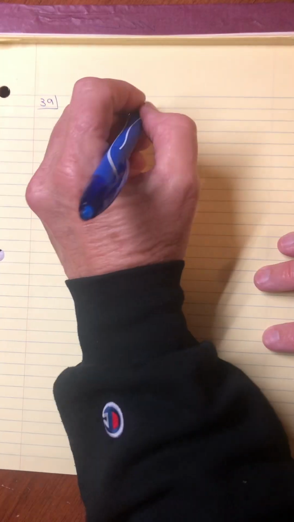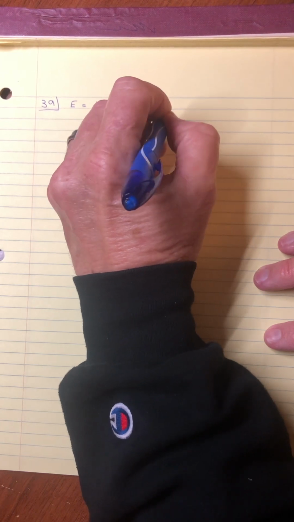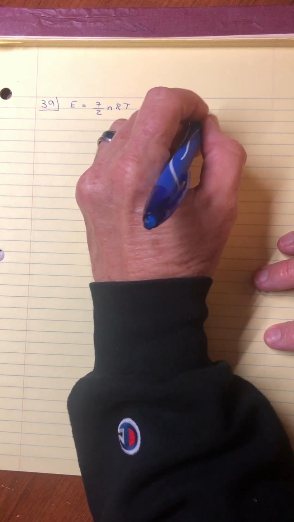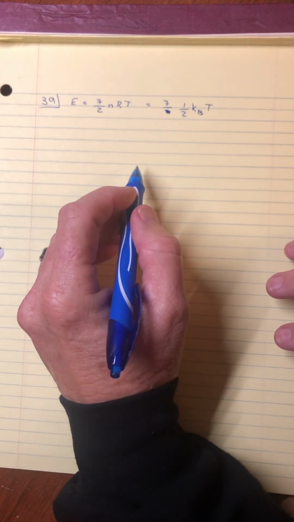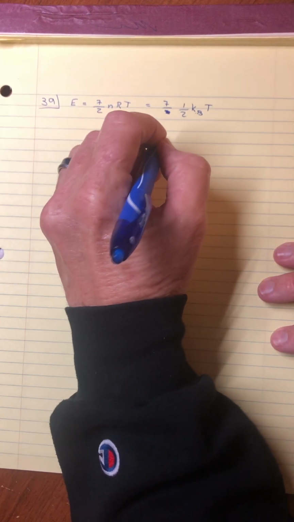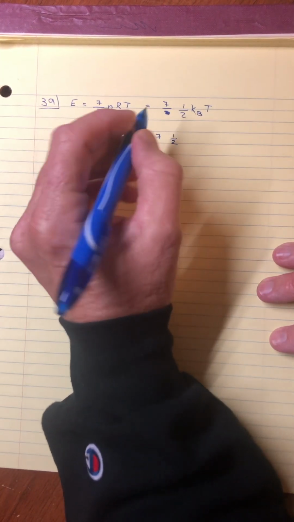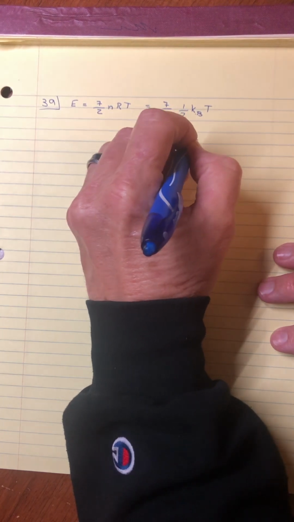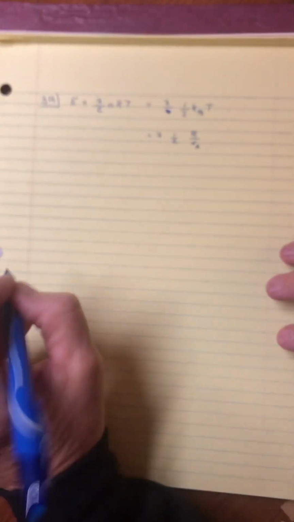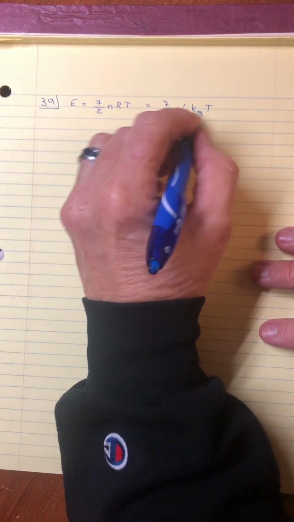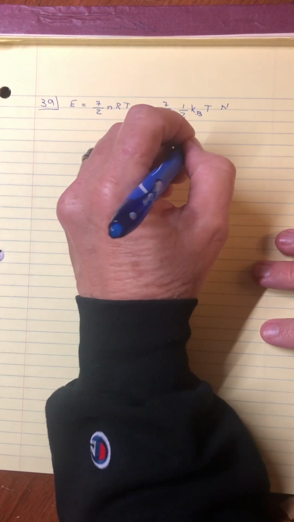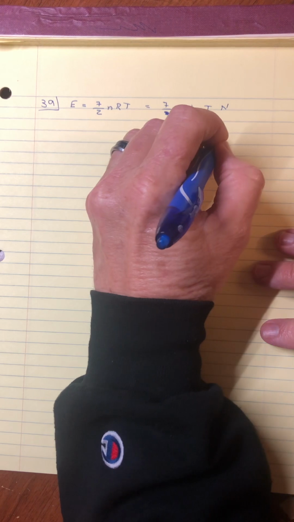Now maybe I should convince you that that is the same as 1/2 kBT. Because remember, Boltzmann's constant is R over Avogadro's number. Oh, maybe I should say that's per molecule, so times N. And so there's my Boltzmann constant, there's the T over N.